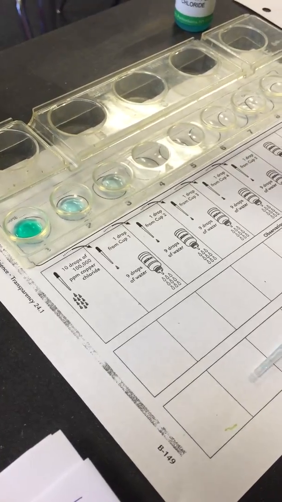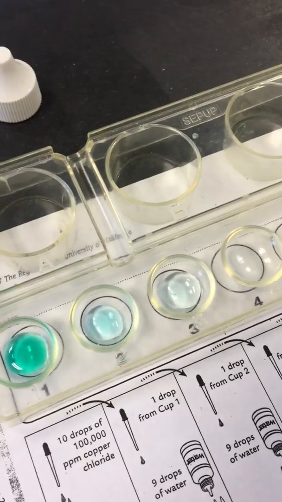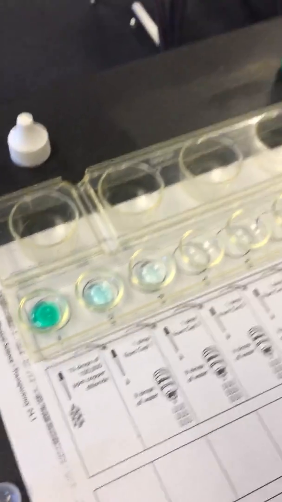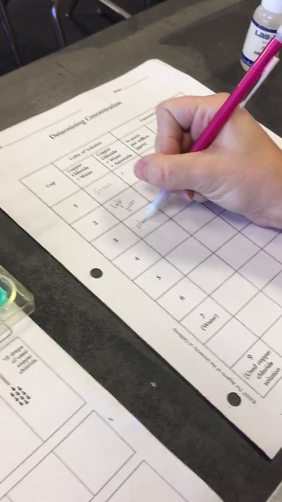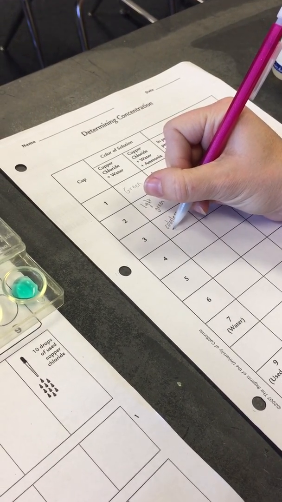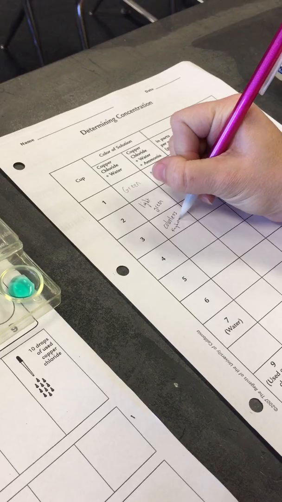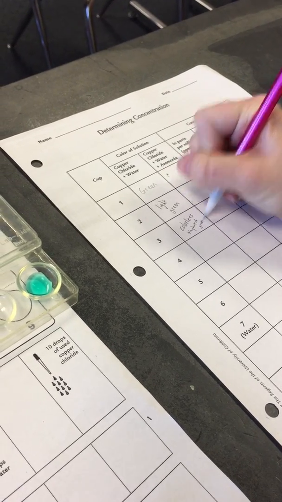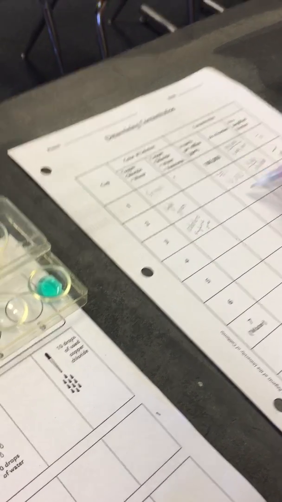Okay, so let's look at the color. It looks like it's pretty colorless. It might have a tiny hint of green. Now, what's the concentration?